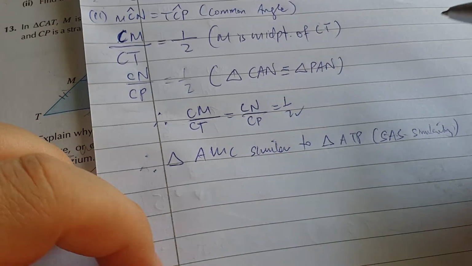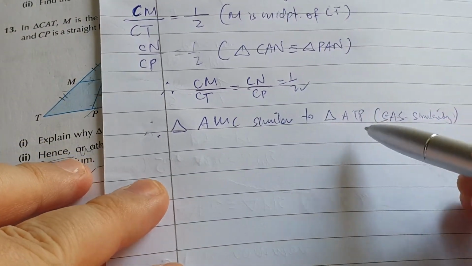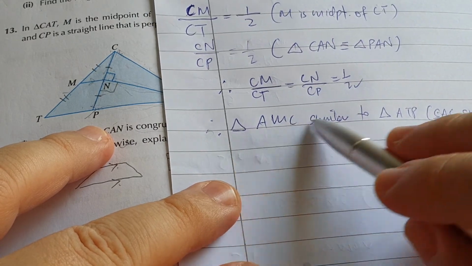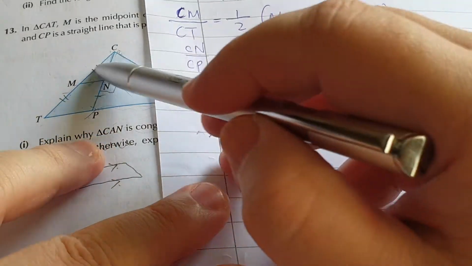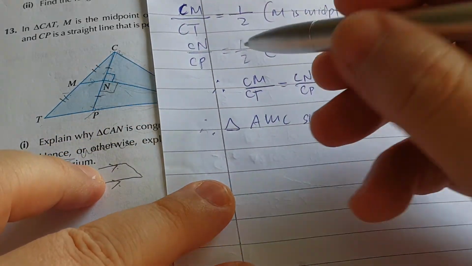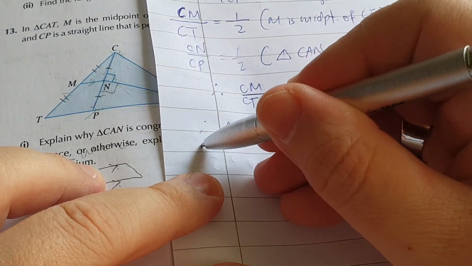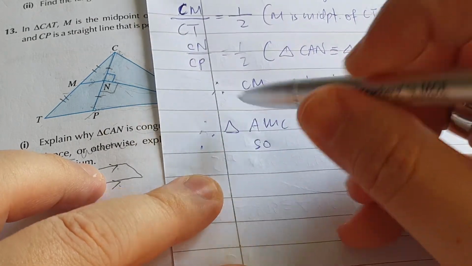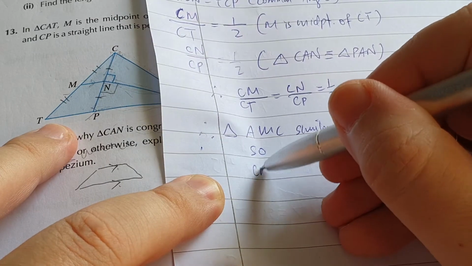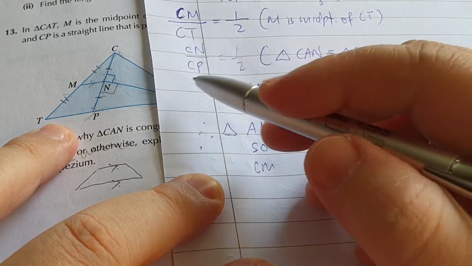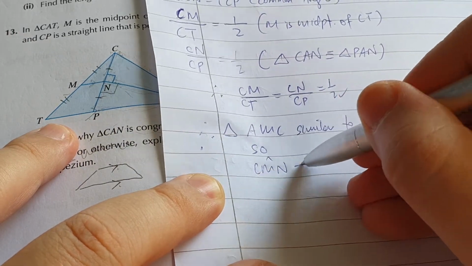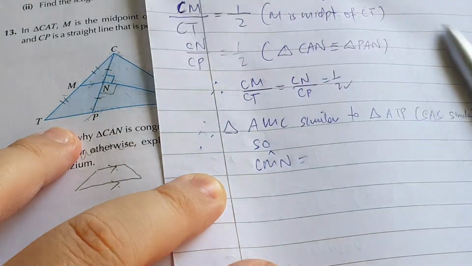So that's all. And because this one is similar to this one, therefore my CMN, this angle here, okay, let me mark down.